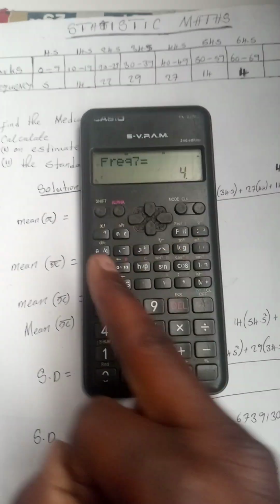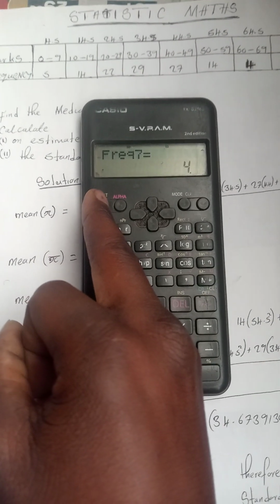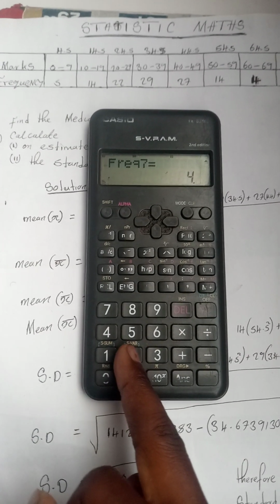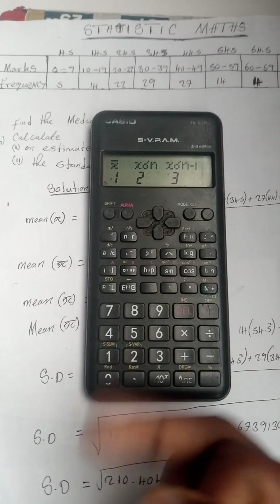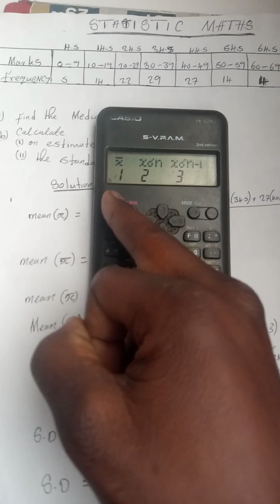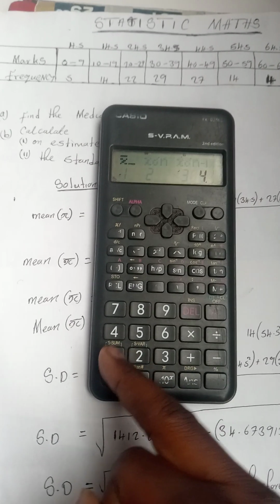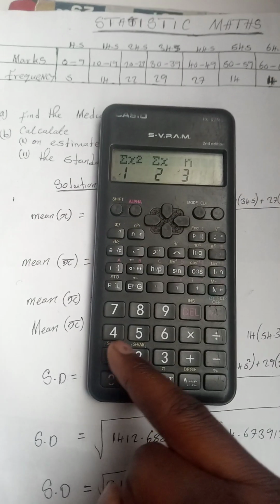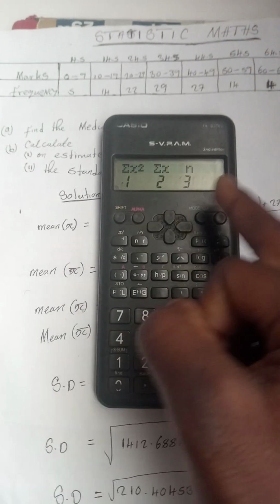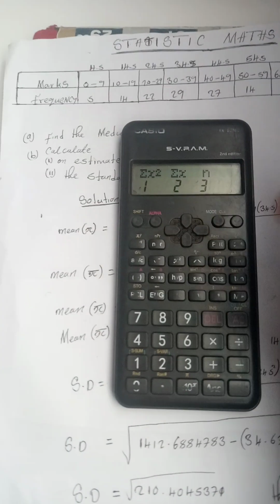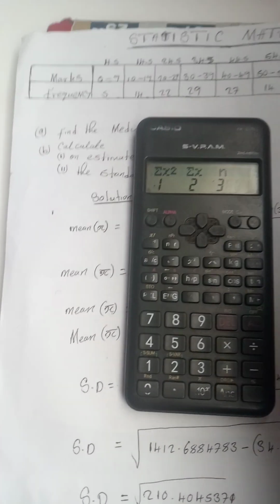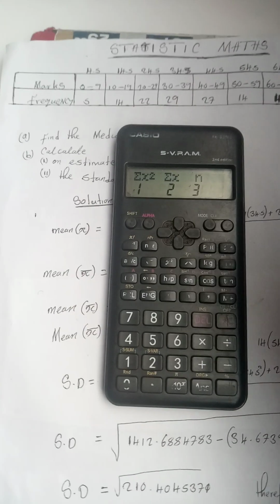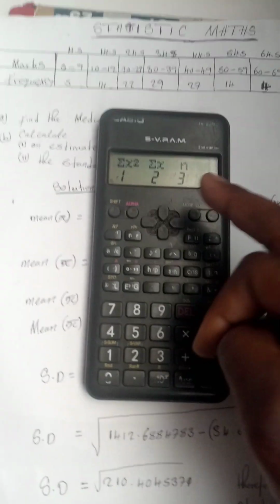From there you press shift. Where's my shift? My shift is here. After shifting, you go to 2. As you can see, these are the things the calculator is bringing up. Again, you go to shift 1. You are able to see these things. Any problem from statistics, you can solve using a calculator: variation, standard deviation. Let us solve these things.